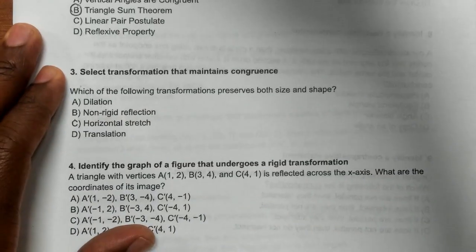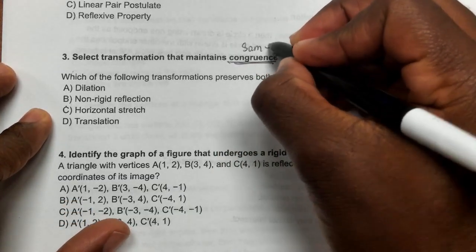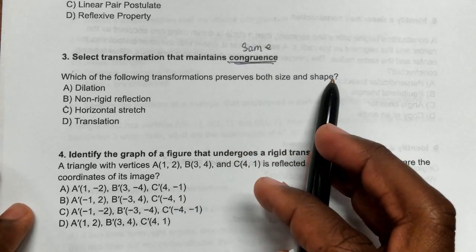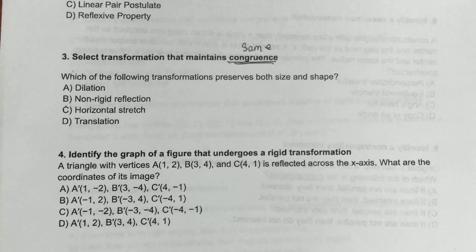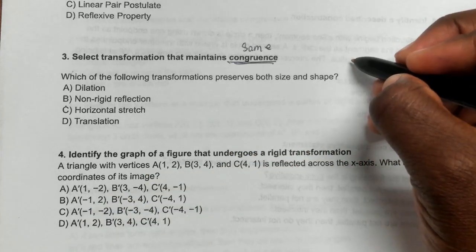So the next one says select the transformations that maintain congruence. Well, you need to remember that congruence means same. Okay, so which of the following transformations preserve both size and shape? So the only thing that doesn't preserve size is dilation. That's the only thing that doesn't preserve size, because dilation means that you shrink it.